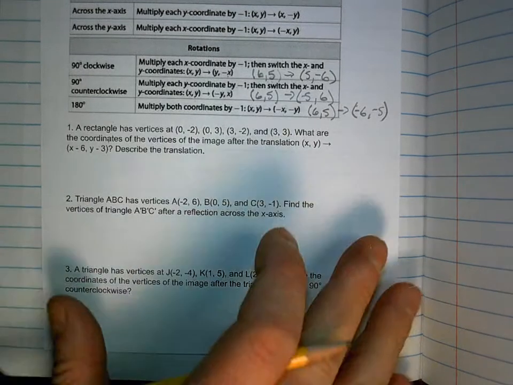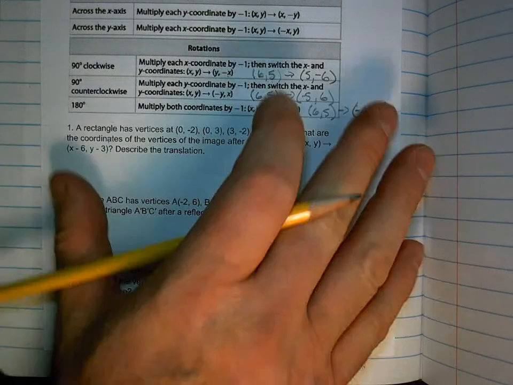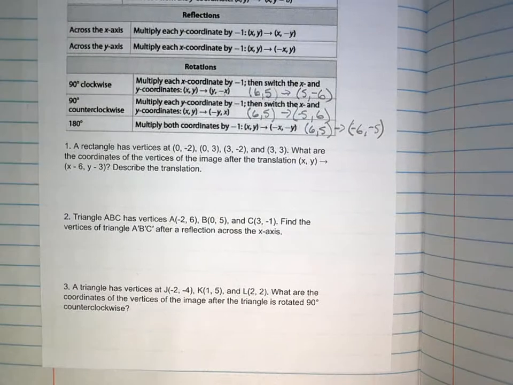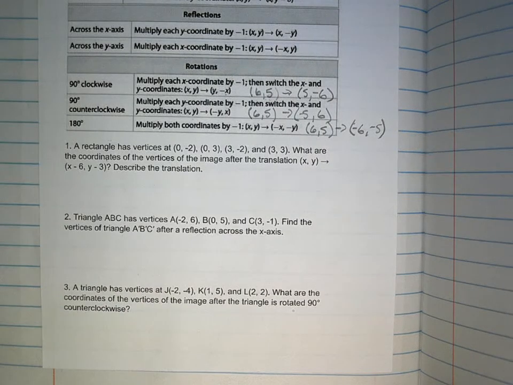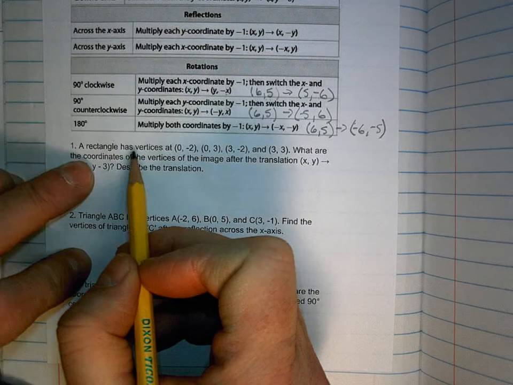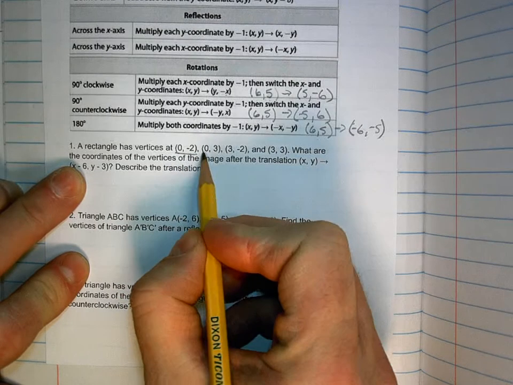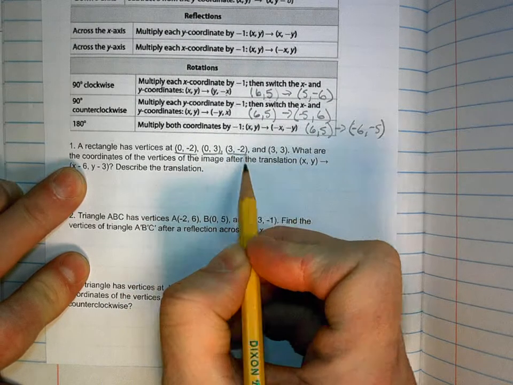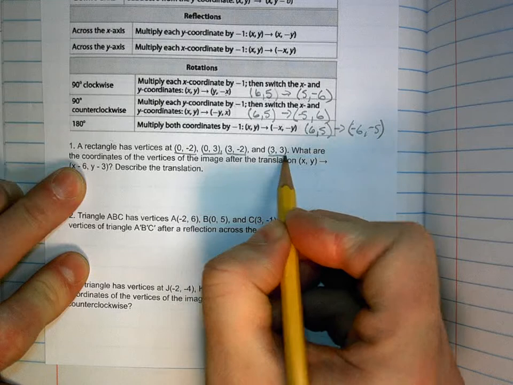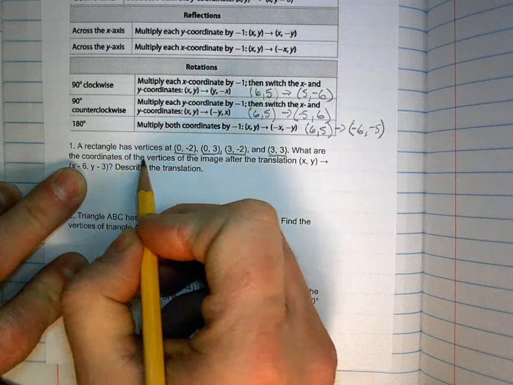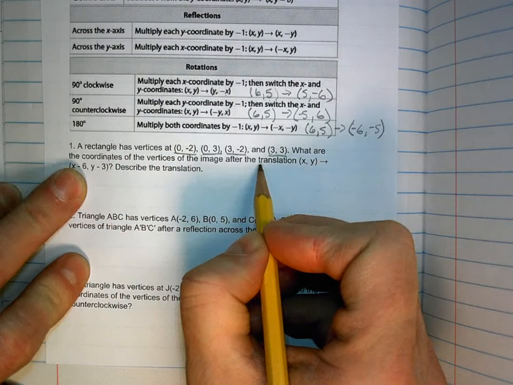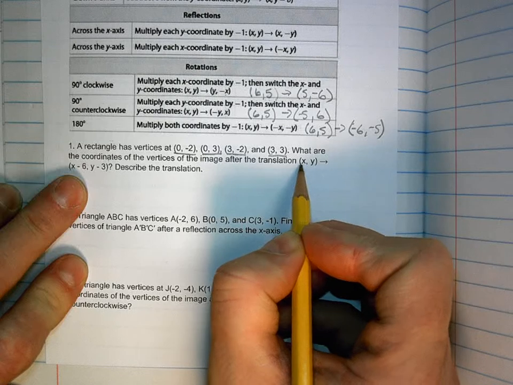So let's look at, actually let me adjust this down just a teeny bit. Let's look at a couple of problems. So the first one, we're not even having graphs now. We're just finding new coordinates. This one says a rectangle has vertices of (0, 2), (0, -2), (0, 3), and (3, -2), and lastly (3, 3). What are the coordinates of the vertices of the image after a translation?